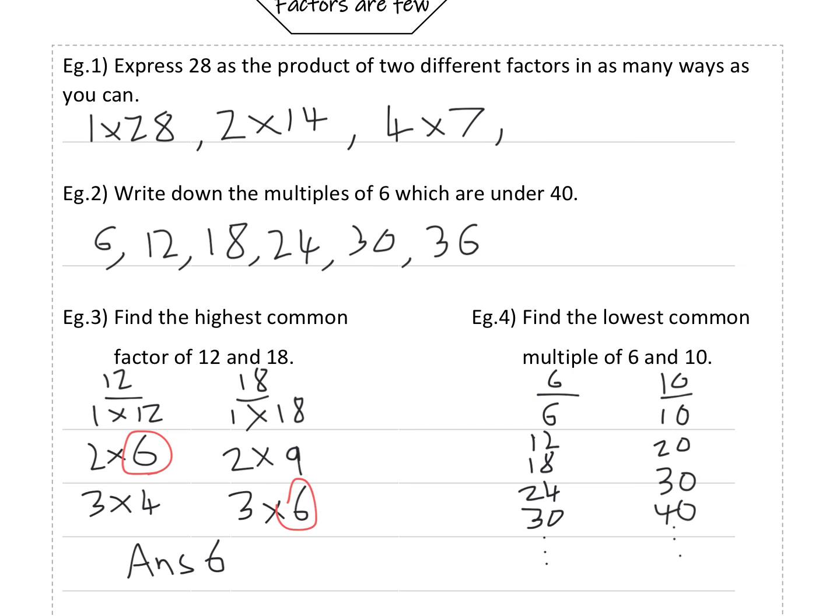We don't want to go on forever and ever. Remember, we're just trying to find the lowest common multiple. So the smallest number in this list, that is in both lists, that's common. So you can see there, 30 is in both lists. It's the smallest number. It's the lowest number that's in both lists. So it's the lowest common multiple. So your answer is 30.